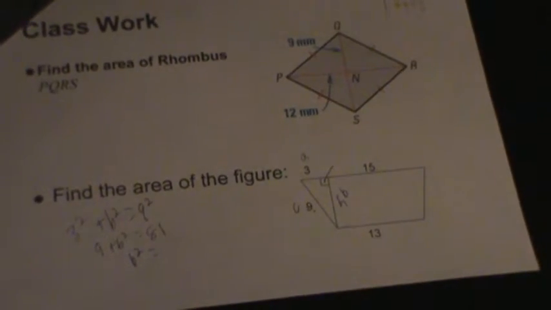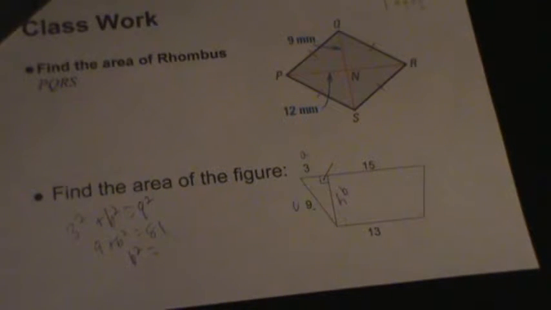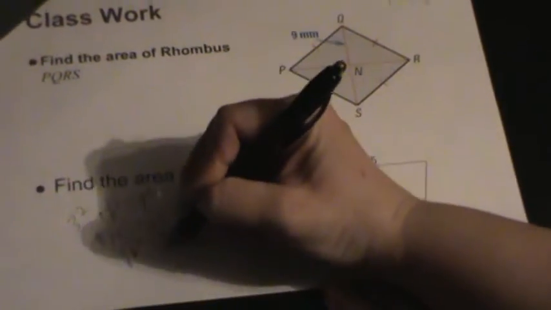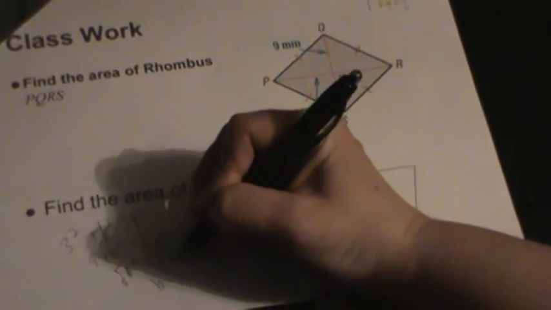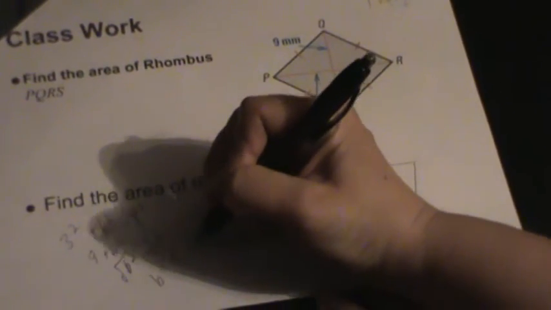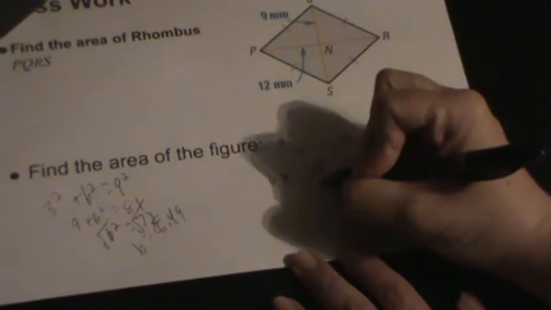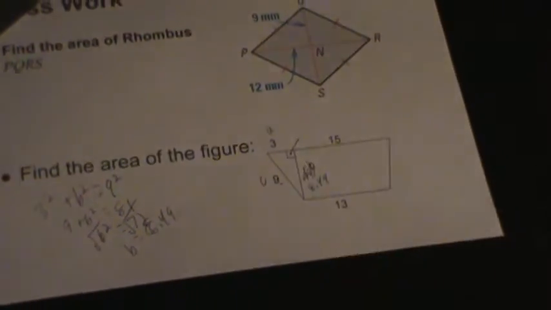So B squared equals 81 minus 9 would be 72. And then I have to do the square root of 72. So B is going to equal 8.49. So my height over here is going to be 8.49.